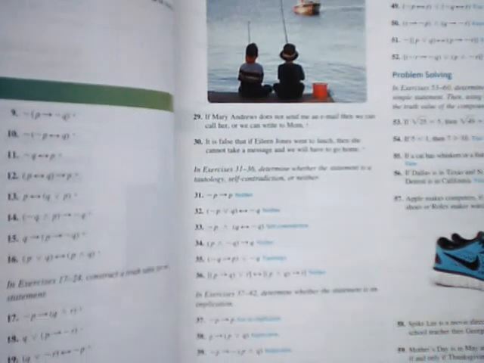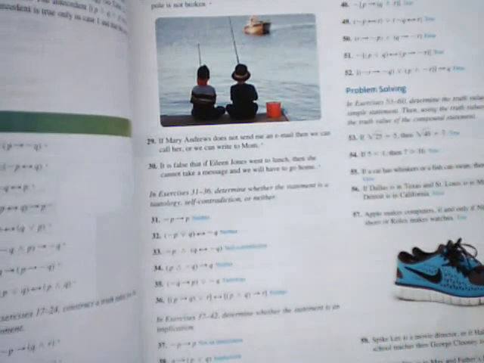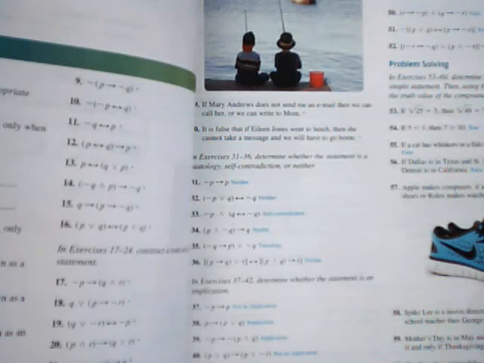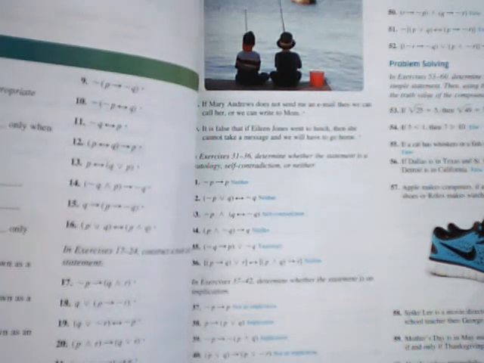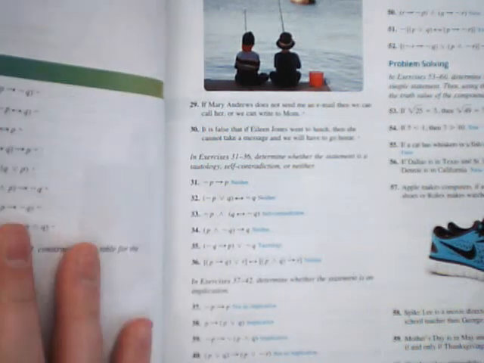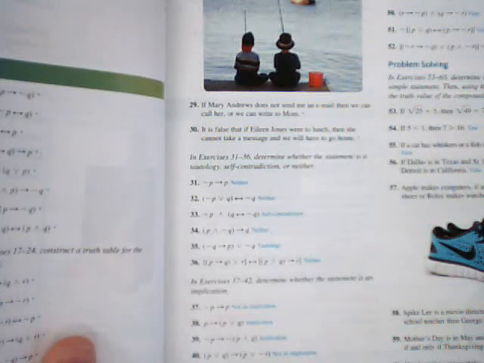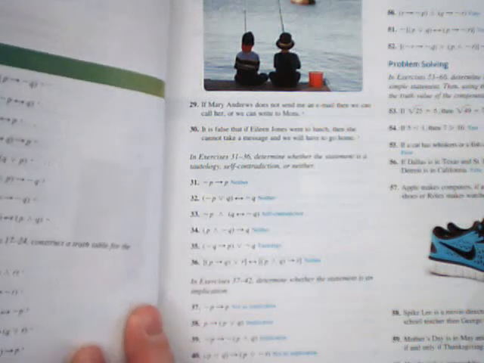Okay. So here are some of the answers to 31 through 42, at least the even ones, if you want to work out the even ones there. 33 winds up being a self-contradiction. 35 is a tautology. 38 winds up being an implication. 40 is not one, and 41 is. So if you want to try to work on those, you can.